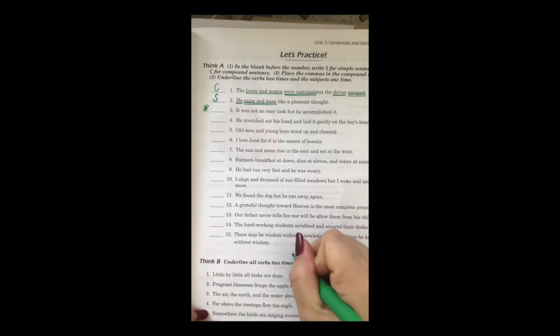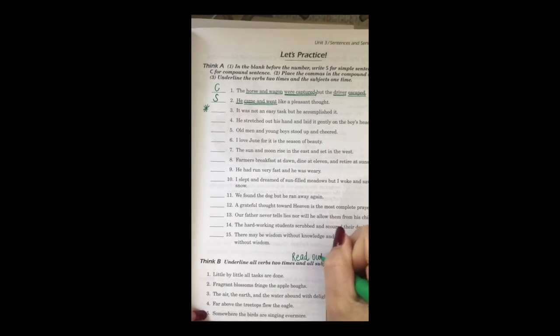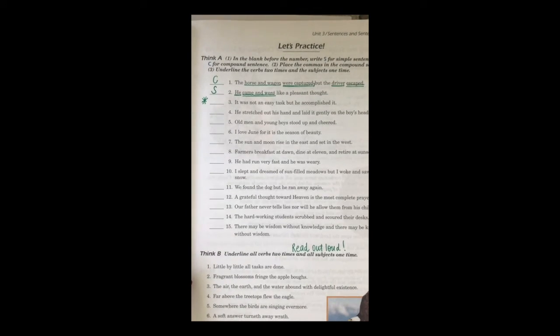Sometimes the subject, which is the thing or person that the sentence is talking about, is later into the sentence. So my biggest tip is to read them to yourself out loud. Reading them out loud helps you better identify where the subject is, who or what the sentence is talking about.